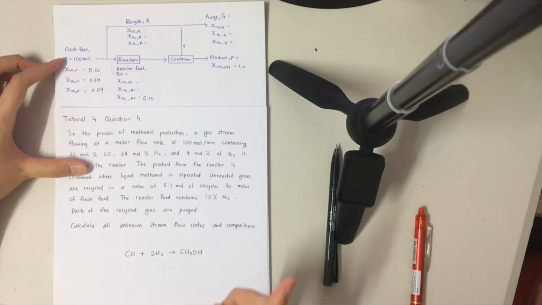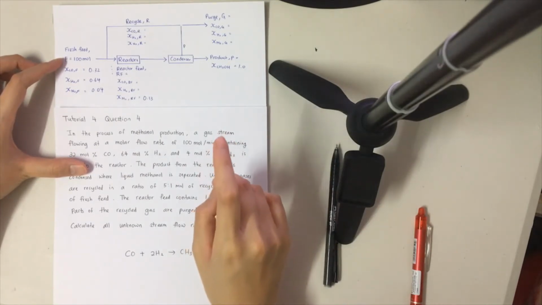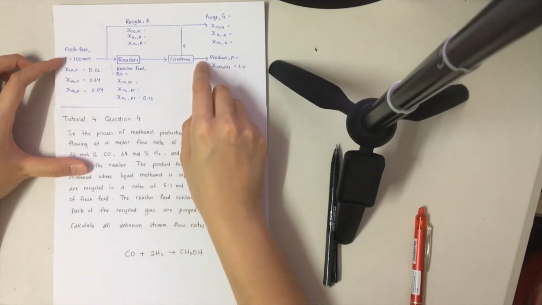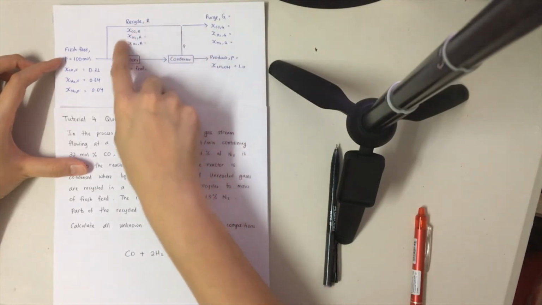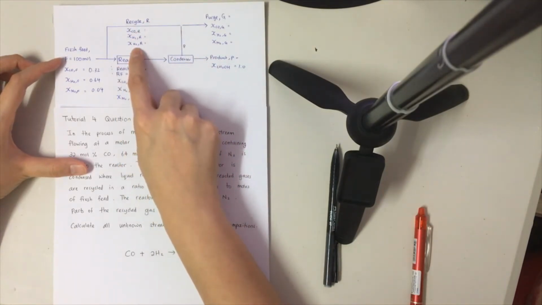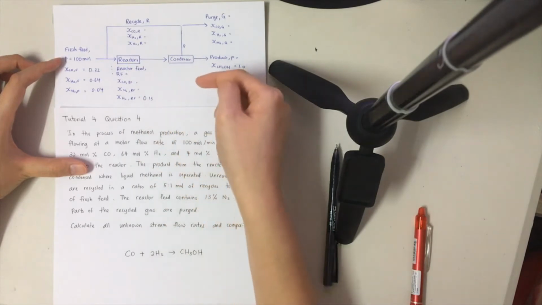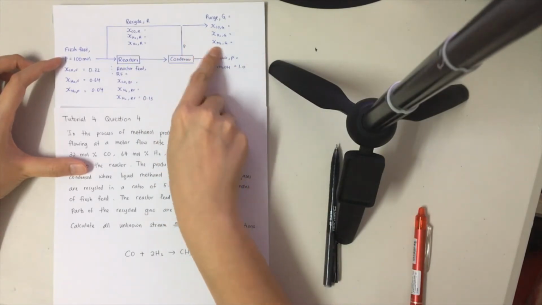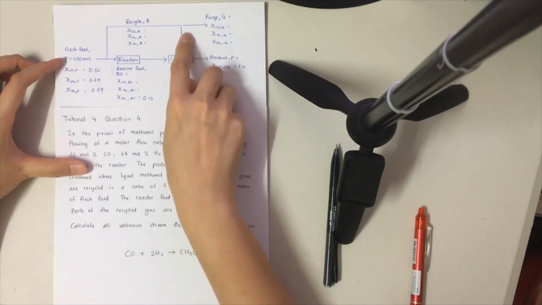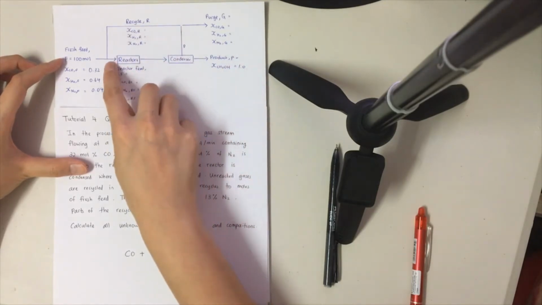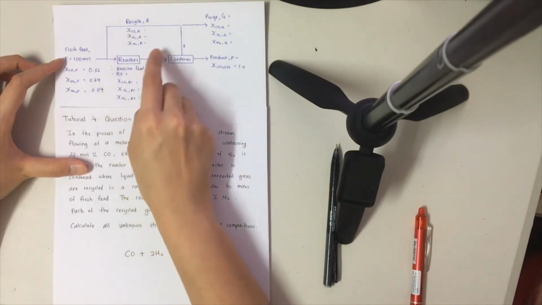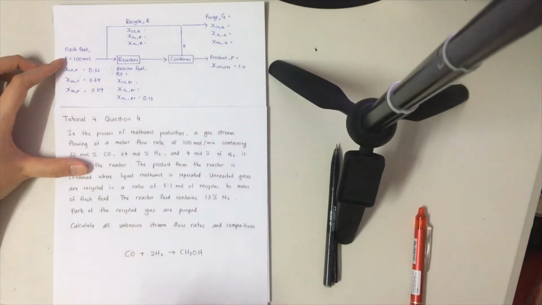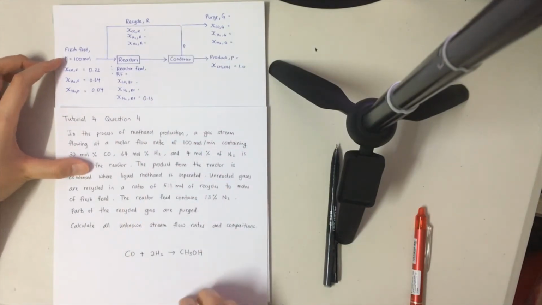Now, why do we have to purge our gas? It is because when we recycle, you also have N2 here. The N2 does not react, so we have to purge it out to avoid accumulation. If not, it will keep on accumulating over here and the overall process will become unsteady state.